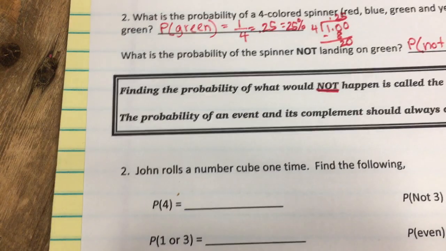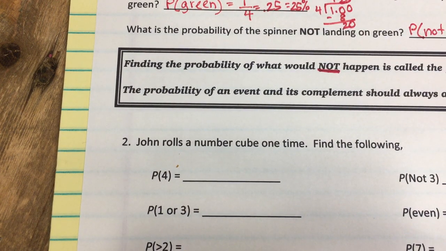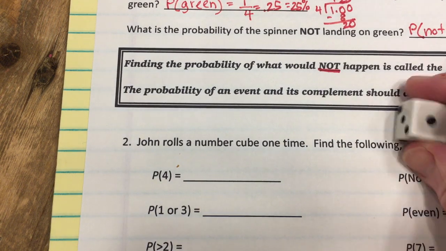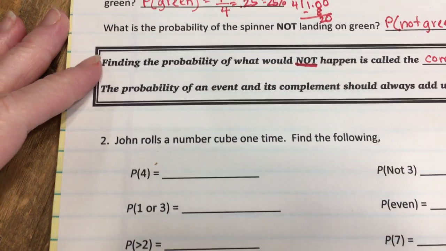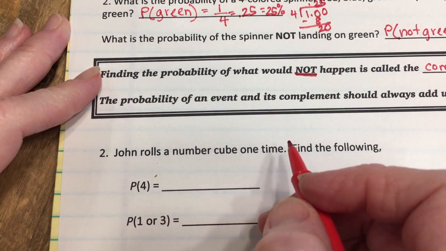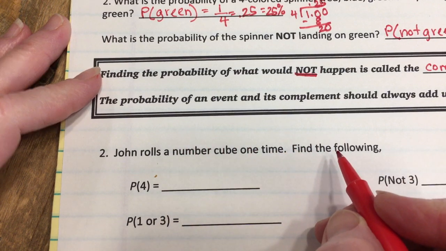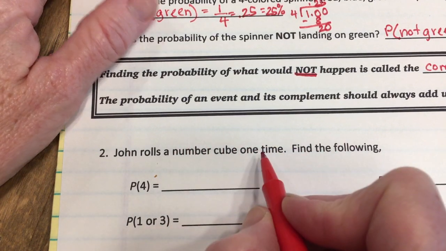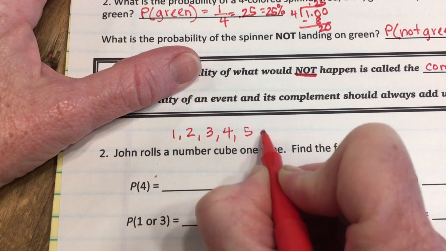All right, so let's look at another example. It says John rolls a number cube 1 time. Find the following. So this is a number cube. This is what they're talking about. The probability of finding a 4. Well, first we need to know what's on a number cube. Okay, so what's my sample space? What are the outcomes of rolling a number cube? You could get a 1, 2, 3, 4, 5, or 6.